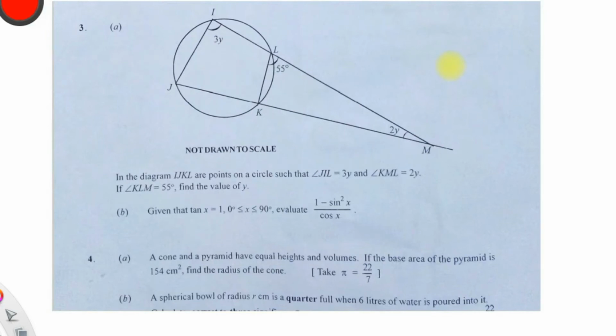Okay, students, welcome back. Let us look at this example. This is a theory question. All this while I've been solving objective questions, so this is a theory question. Let us look at it and solve it quickly.